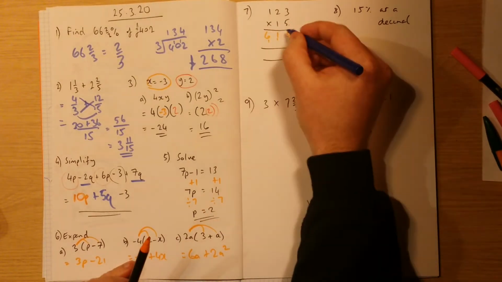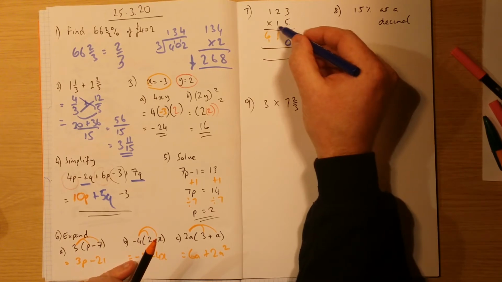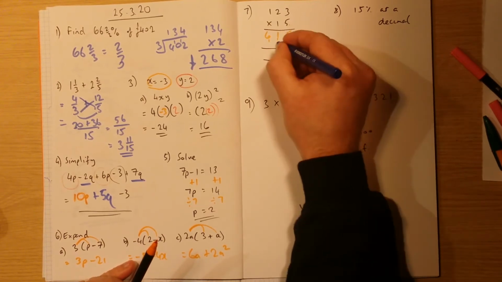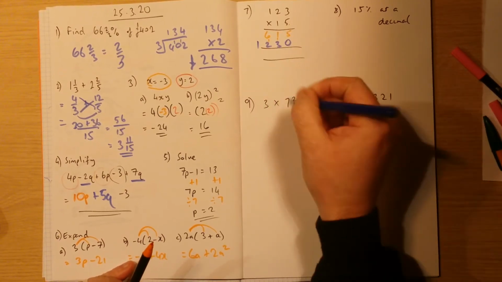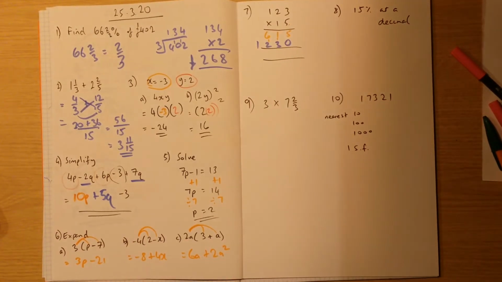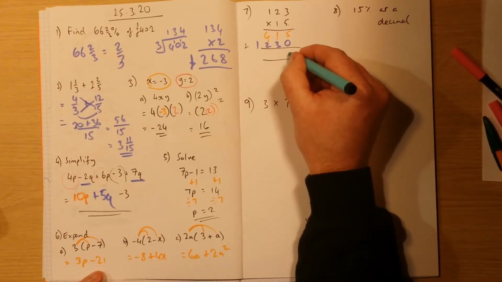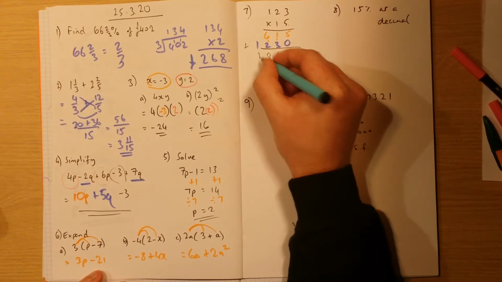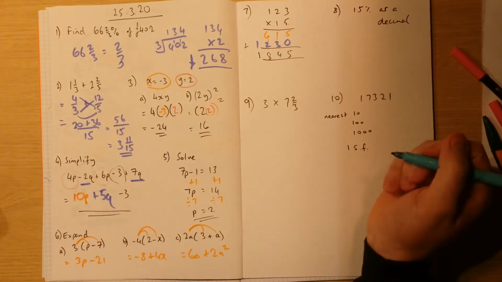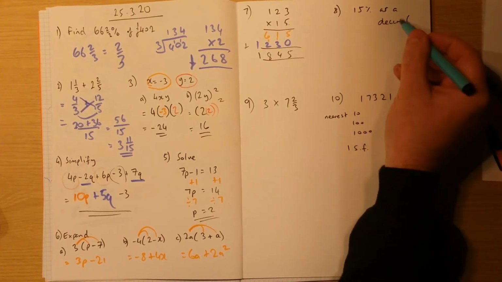Then it's really important I remember to put in this 0 because I'm not multiplying by 1, I'm multiplying by 10. So 1 times 3 gives me 3, 1 times 2 gives me 2, and 1 is 1. Then what I need to do is add them up. So I'm adding these two values together. 5 and 0 is 5, 1 and 3 is 4, 6 and 2 is 8, and 1 and 0 is 1. So the total is 1,845.